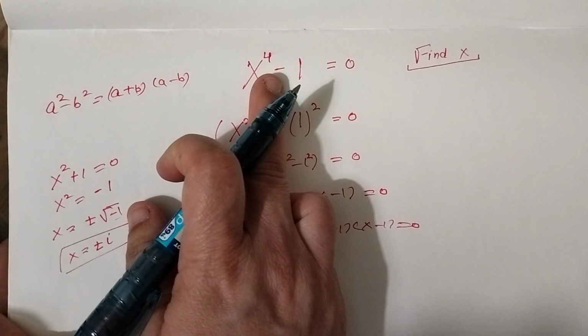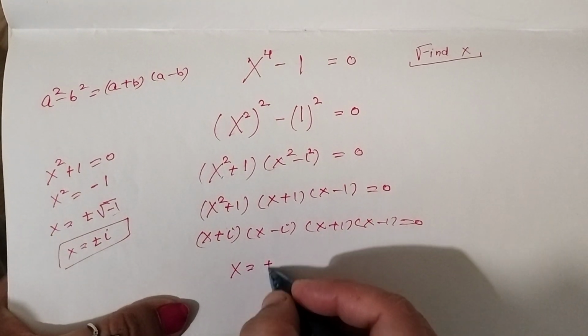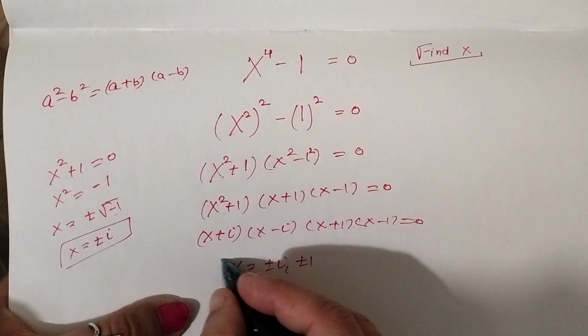Since the degree is 4, we will be having 4 values of x. So we have plus minus iota and plus minus 1.